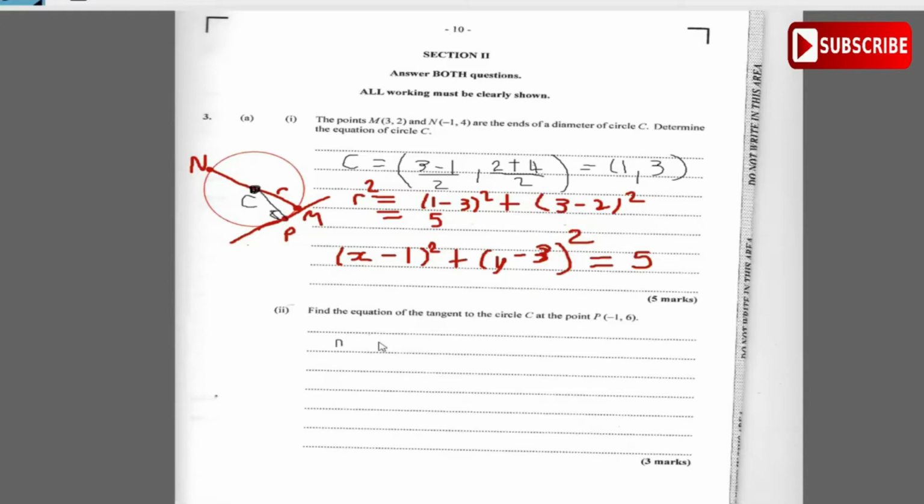The gradient of the normal is the y value at P minus the y value at C, over the x value at P minus the x value at C. So that works out to be 6 minus 3, which is 3, over -1 minus 1, which is -2. So that's the gradient of the normal.